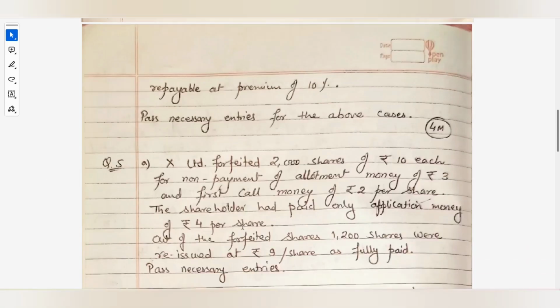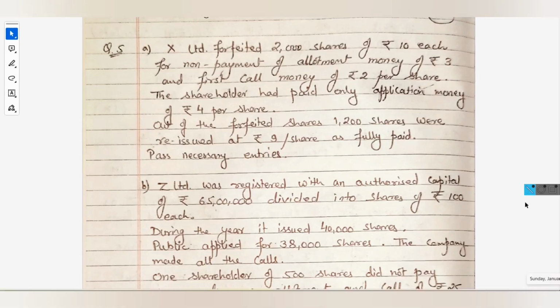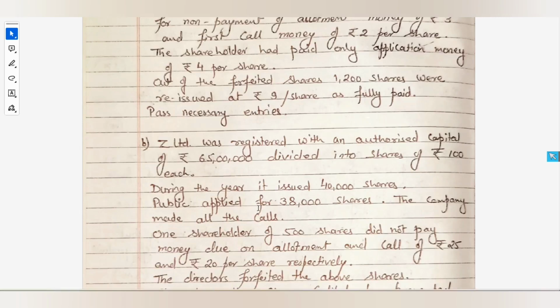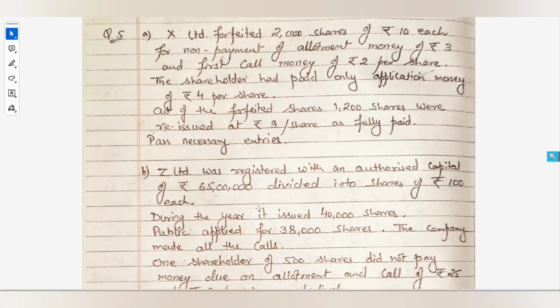Now, let's move to the last question of accountancy, which again has two parts. In the last question, in the first part, I have taken a question from shares, which is for entries for issue, entries for forfeiture and reissue. And then in the second part, we have a question from share capital, presentation of share capital. So both are very important parts.